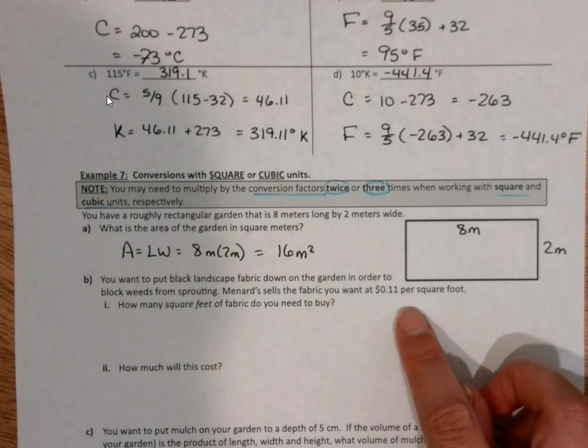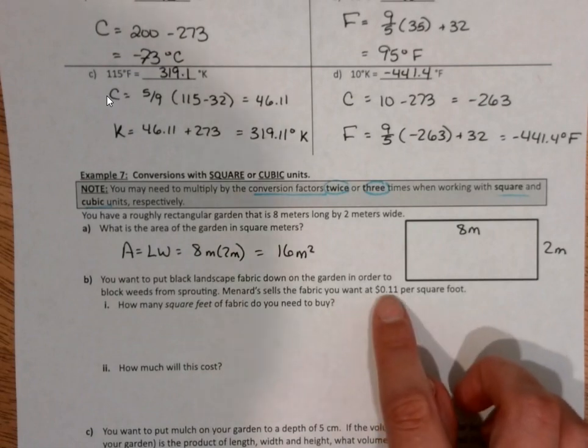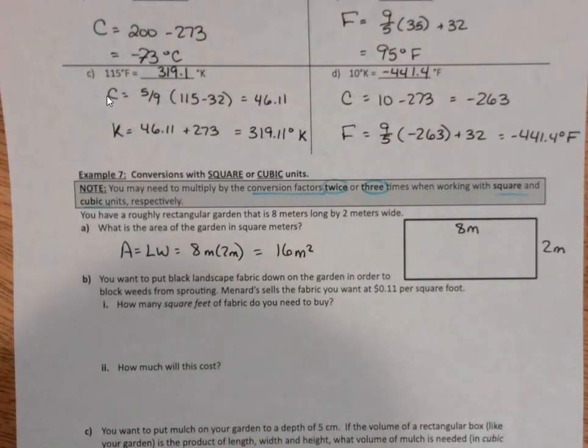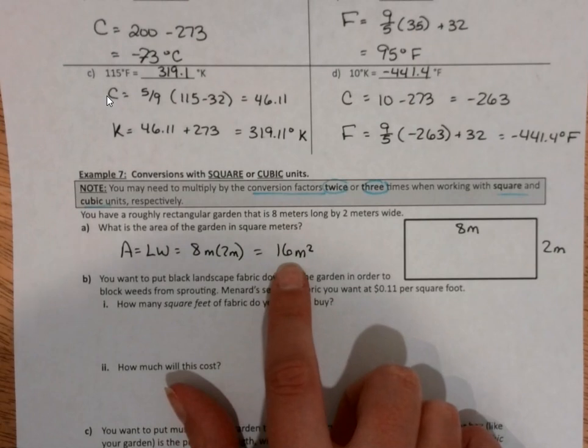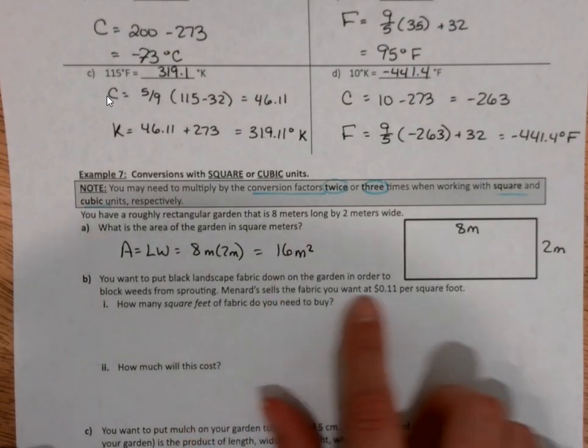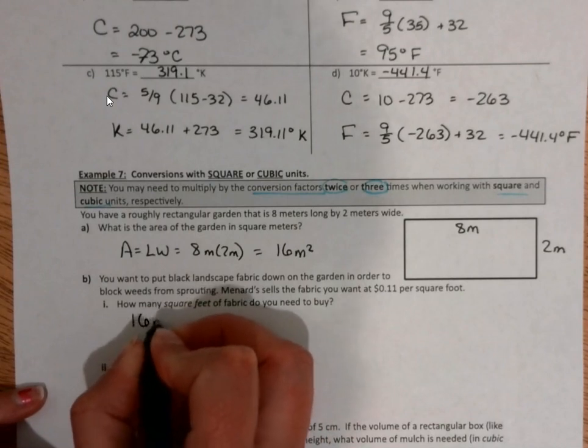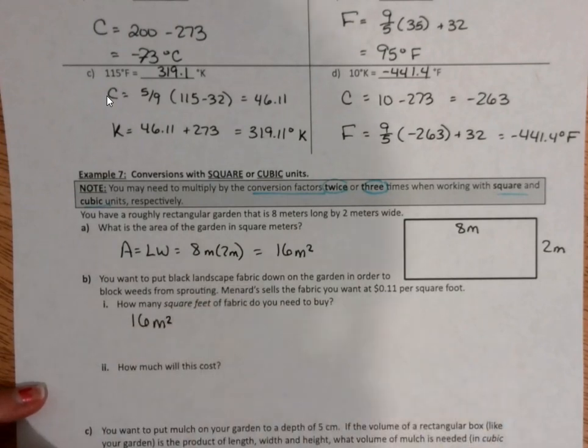Menard sells the fabric I want at 11 cents per square foot. So how many square feet do I need to buy? Okay, well, I know that I need 16 square meters, but they don't sell it in meters, so we're going to have to convert that to feet. So I'm going to convert 16 square meters into feet.